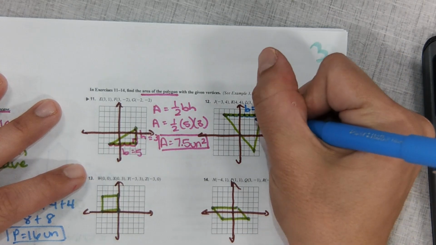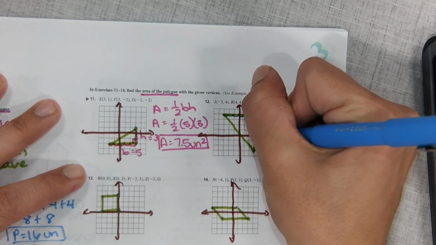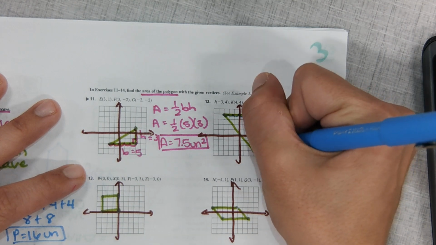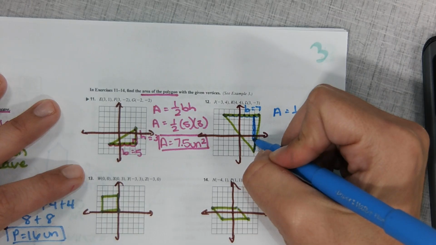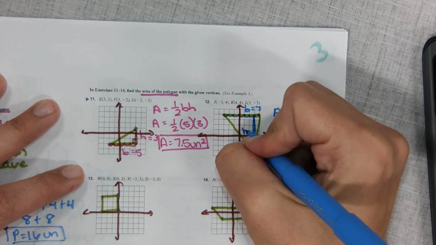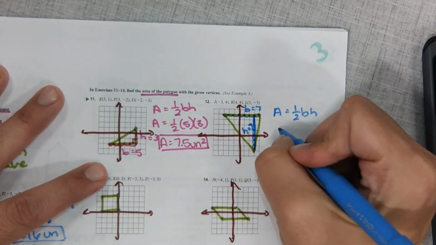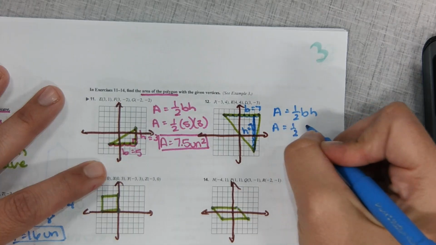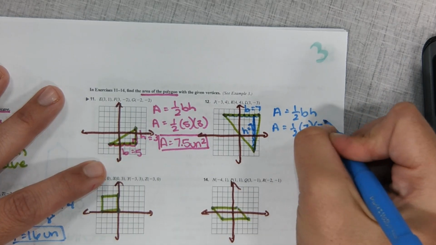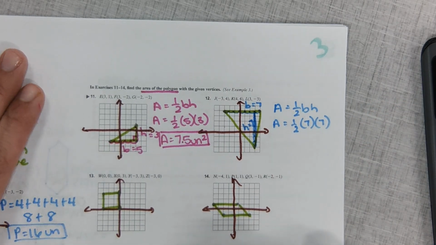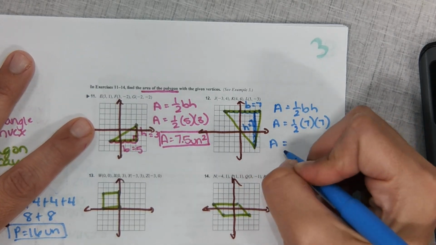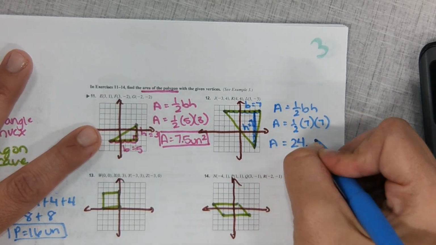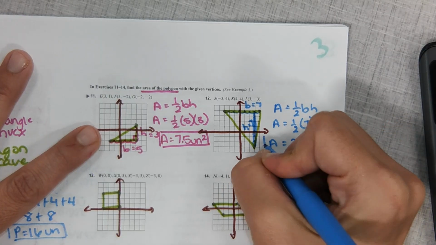And then I need height. So I need perpendicular height from the bottom to this top corner. So this line right here is the height. 1, 2, 3, 4, 5, 6, 7. So the height is 7 as well. So area equals 1/2. Base is 7. Height is 7. And then you plug this into a calculator and it comes out to 24.5 units squared.